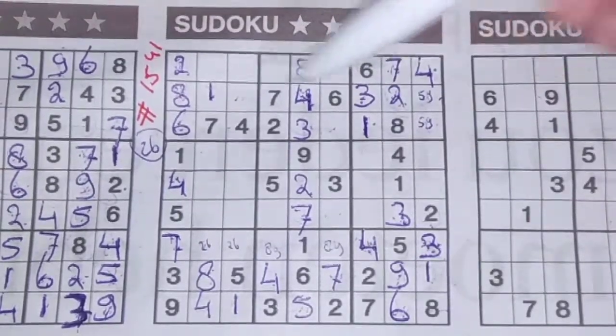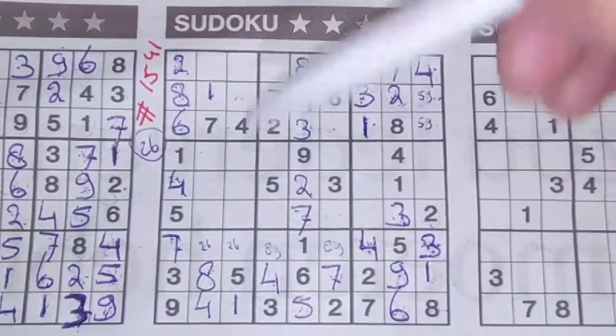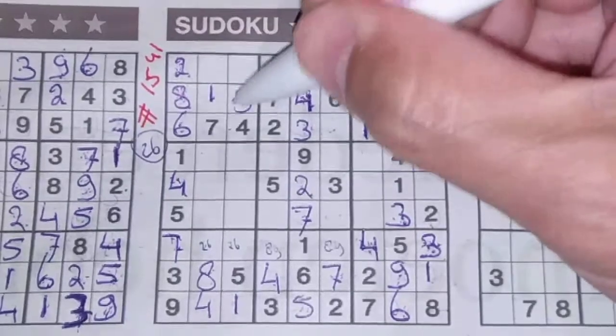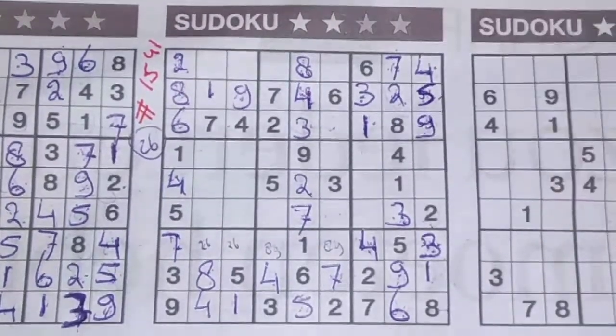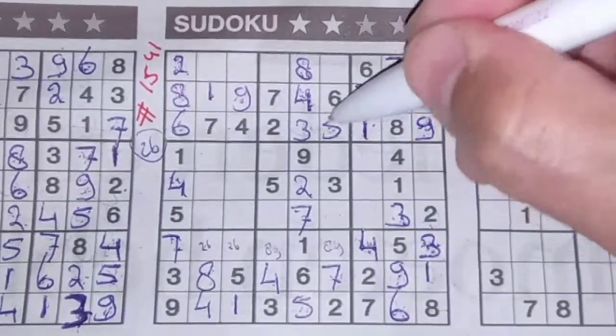5 and the 9 are missing now in the second row. We see here 5, so no 5 there, 5 should be there, and the 9 goes in there. 1 box left in this big square for the number 9. 1 box left in this row for the number 5.